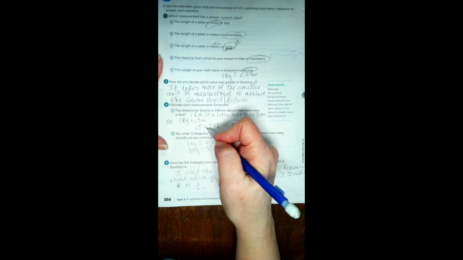Reasoning about which quantity is larger told me if I should multiply or divide. Okay. All right. So here we could have multiplied by 0.5, or we could have done 548 divided by 2.